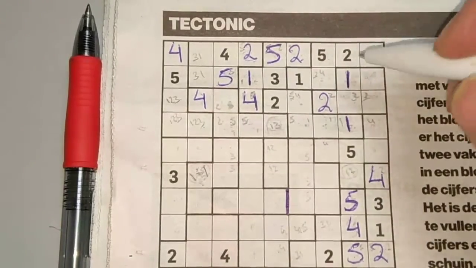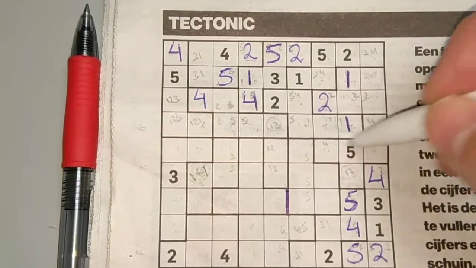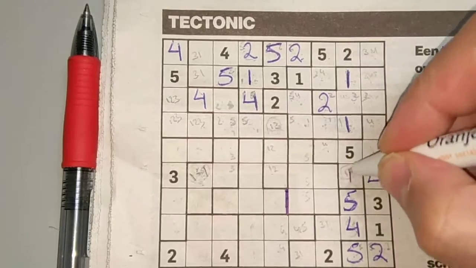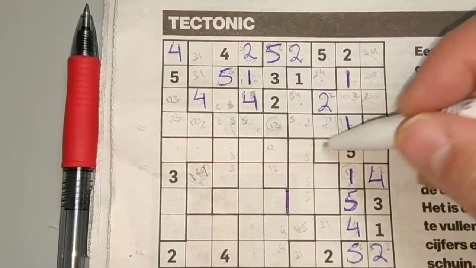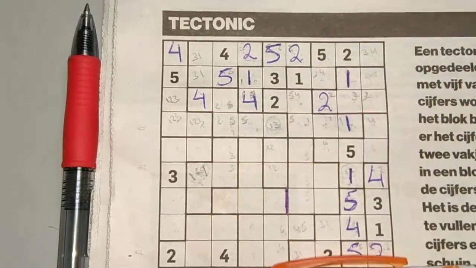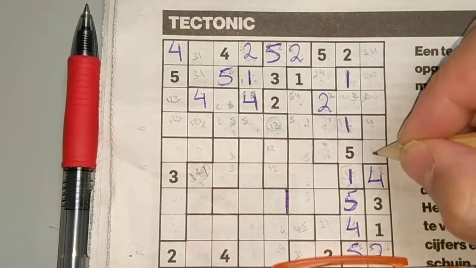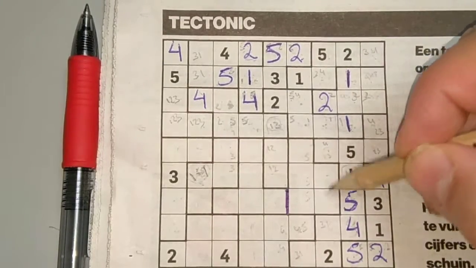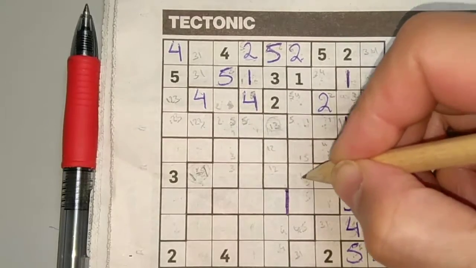That means no 1 in these 3 boxes of this box. This must be a 1. So we have a 2, 3, 2, 3. I cannot put the 1 in those 2 boxes, so the 1 should be here.